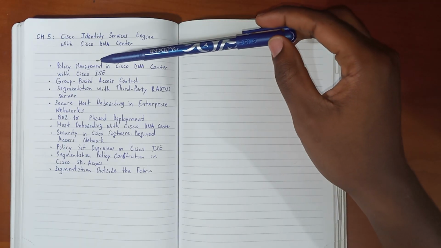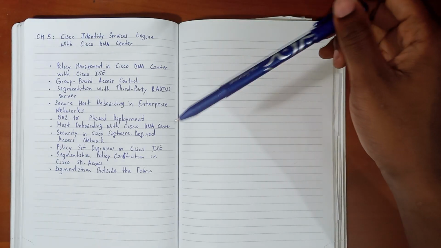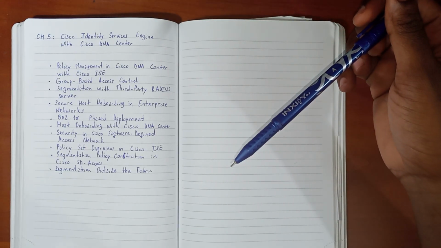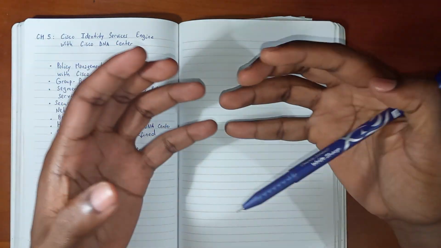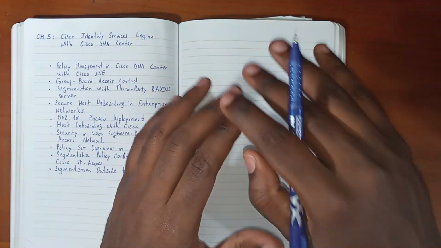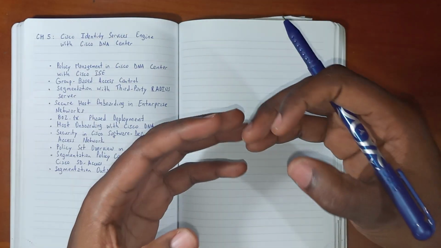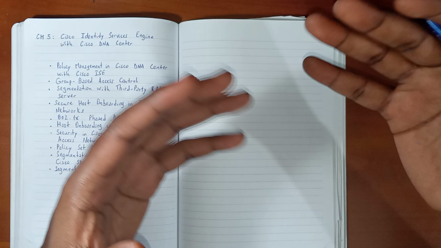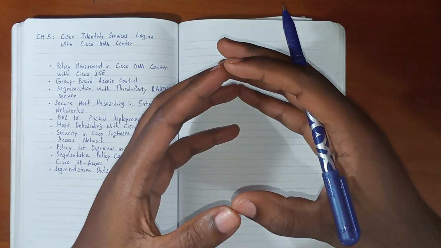First, policy management in Cisco DNA Center with ISE. What is talked about in this chapter? Here we talk about how the policies are managed. We know that normally policies can also be created on ISE, but since there is an integration between ISE and Cisco DNA Center, where are we going to configure our policies?